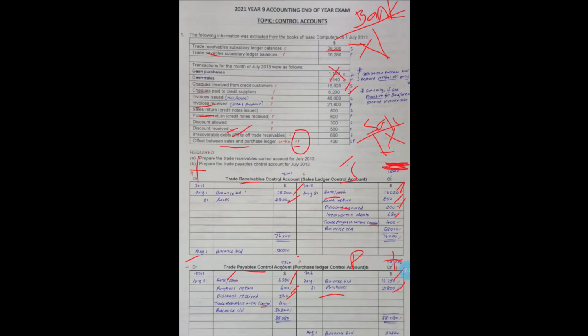Contra here 400, and here contra goes to trade payables, 400 coming in. It will minus off, because contra is to offset. After you are done with all these, then you will do the balancing, find out the balance.